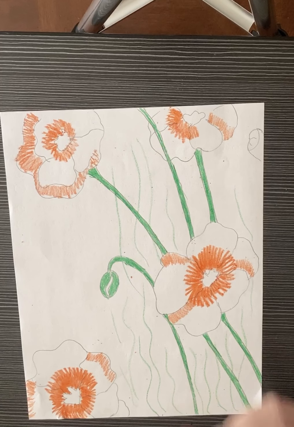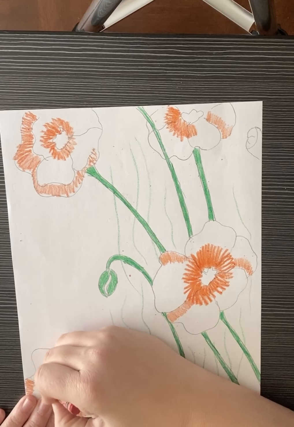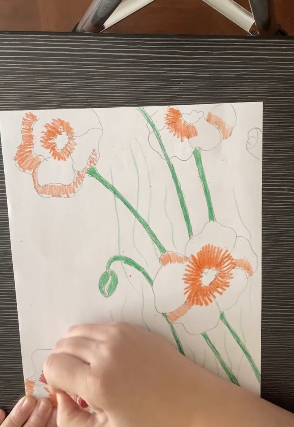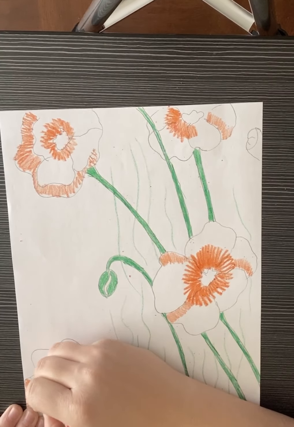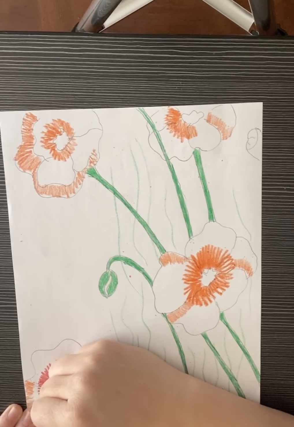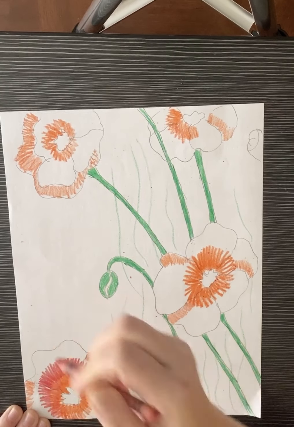Now I'm going to take my red and I'm actually going to do my red right on top of the outer part of that orange that I colored. And that same formation there. And I'm going to try to blend them in really good.